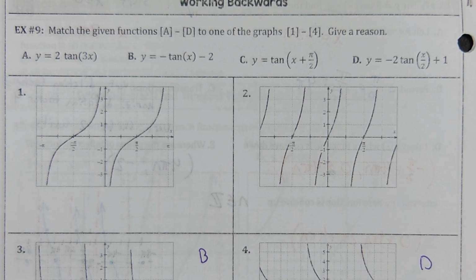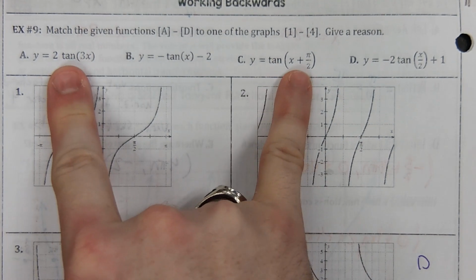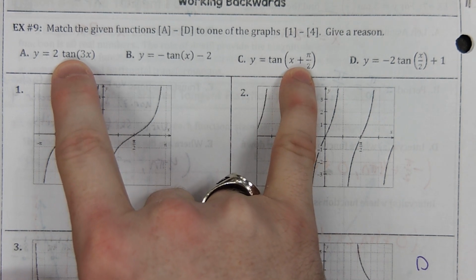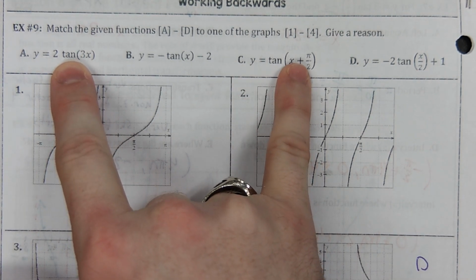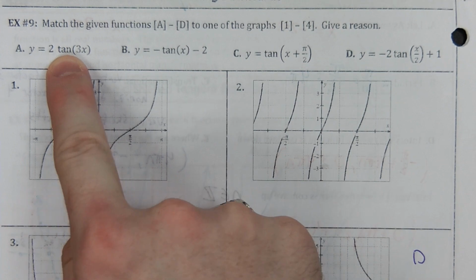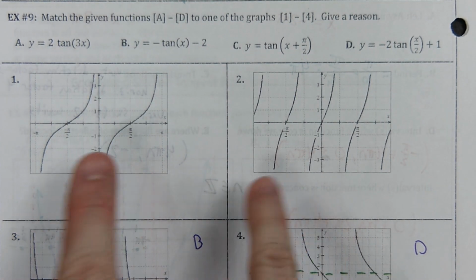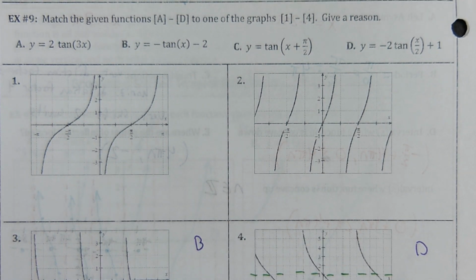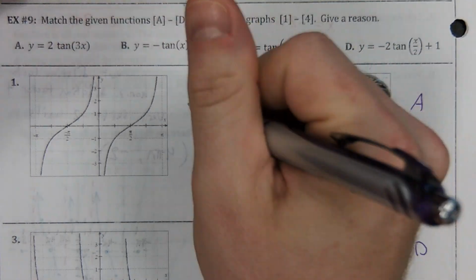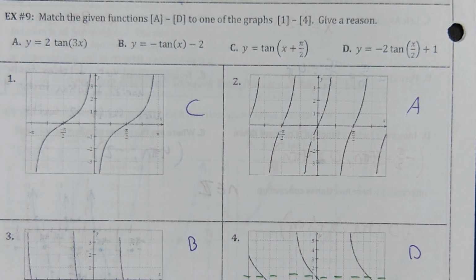As far as these two equations are concerned, one has a phase shift and one does not. So graph A has no phase shift. Which picture is that, 1 or 2? 2 has no phase shift, so that's A. Clearly this is C. Look how easy matching is when you understand the shape of tangent. Pretty darn easy, right? Cool.